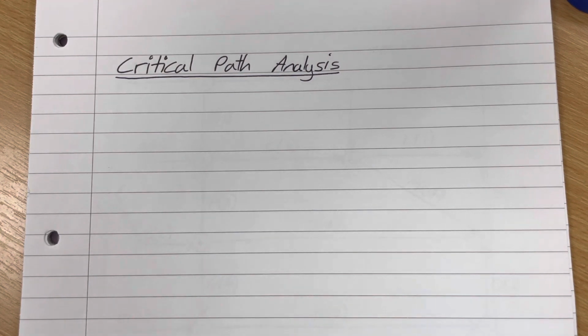Just note that for this specification, this is the MwA specification, modeling with algorithms, we perform critical path analysis on activity on arc networks, not activity on node networks.